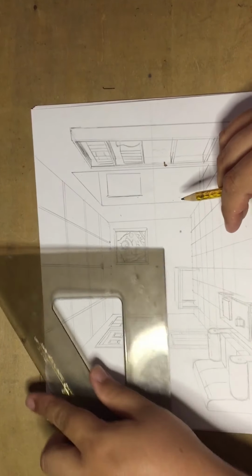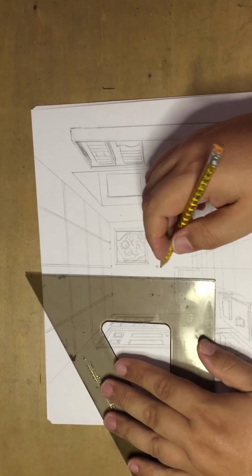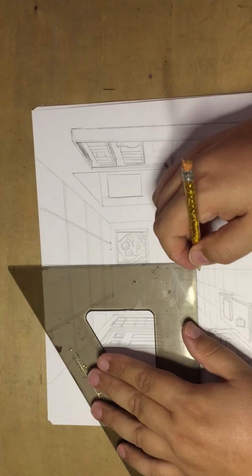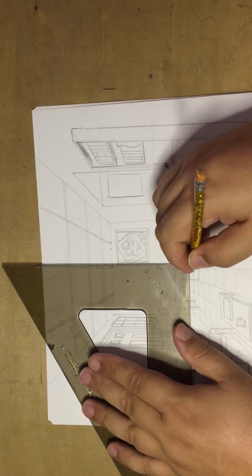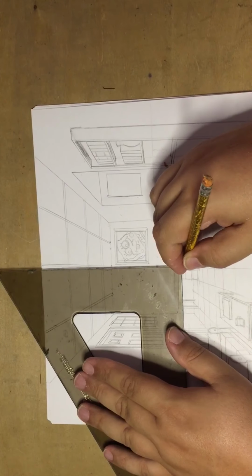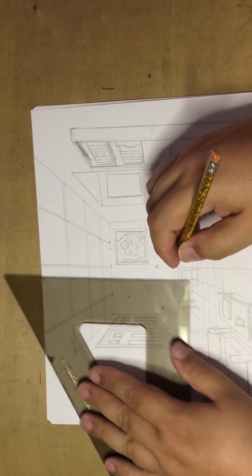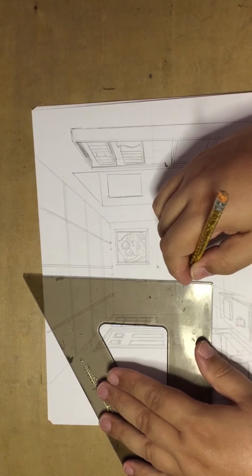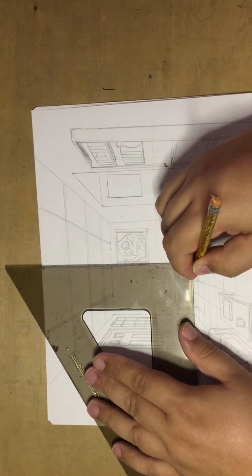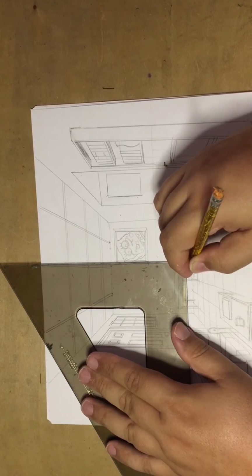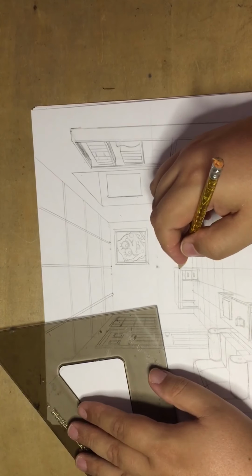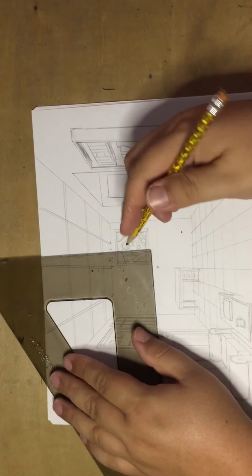Let's say that this is maybe like a desk. Let's extend this out here. And I want to draw a couple of drawers. So we went from being a table to being like a computer desk.